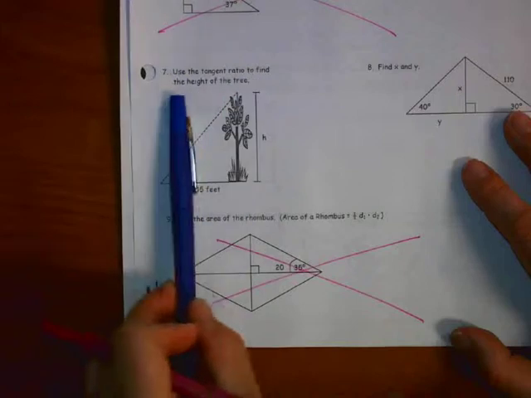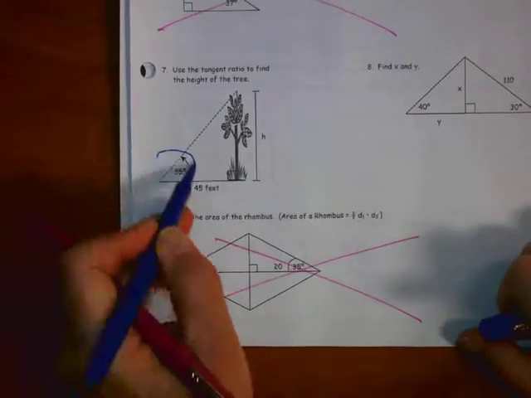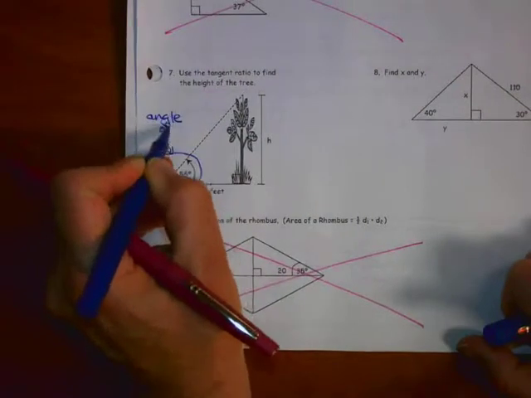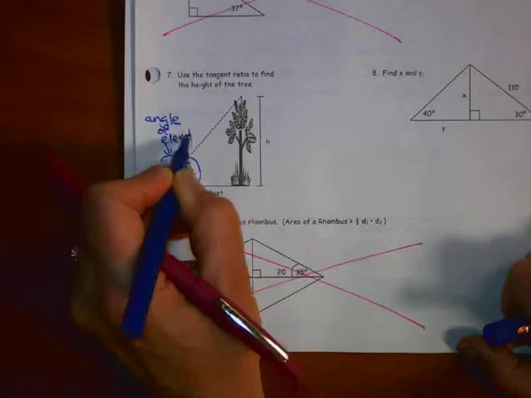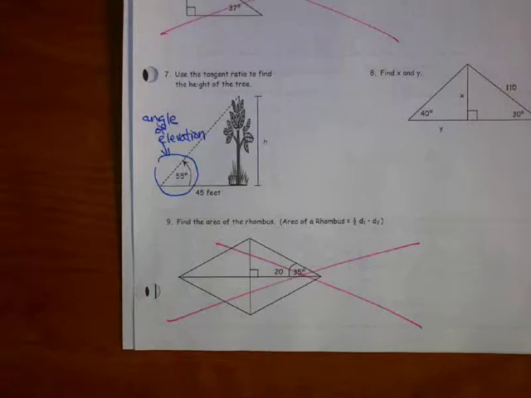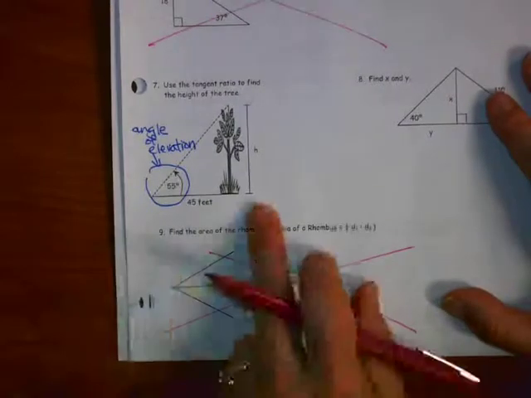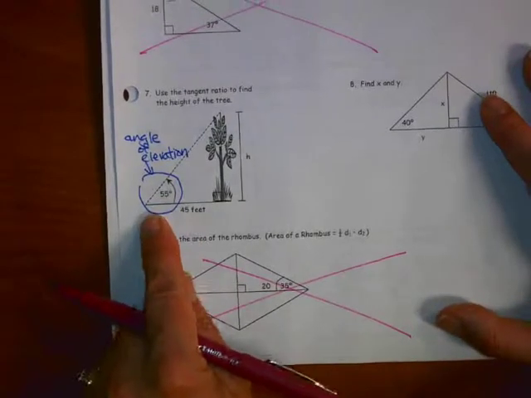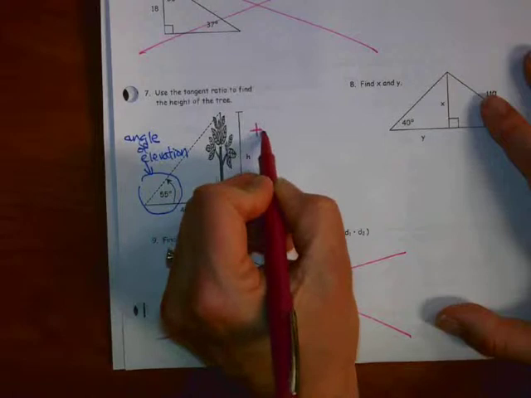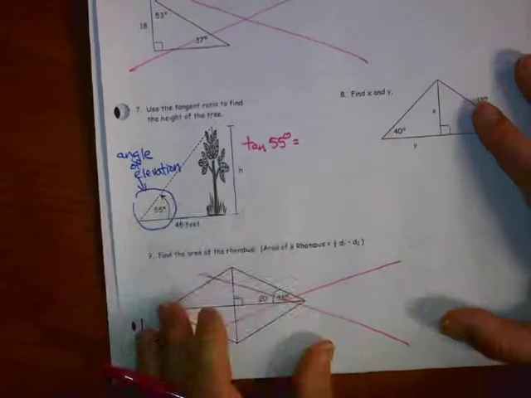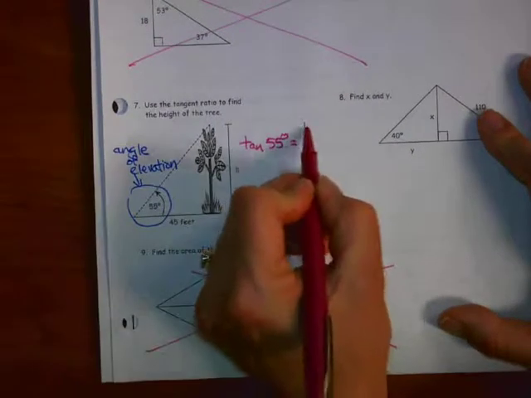You just never know. So, first of all, use the tangent ratio to find the height of the tree. I want to label this angle because you're going to see this term. It's the angle of elevation. So I can find out how tall this tree is if I know the angle of elevation and how far I am from the tree. So I need the tangent ratio because I'm using opposite over adjacent. The tangent of 55 degrees, 1.4281, equals h over 45.